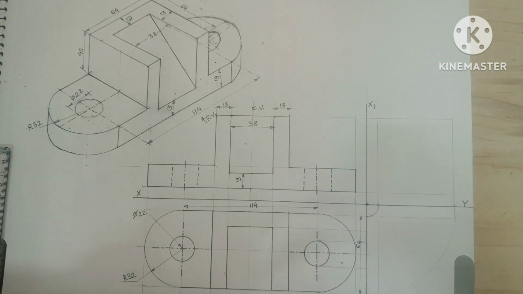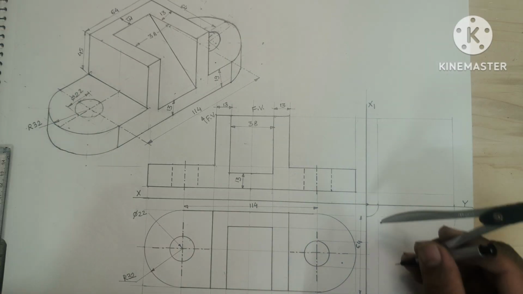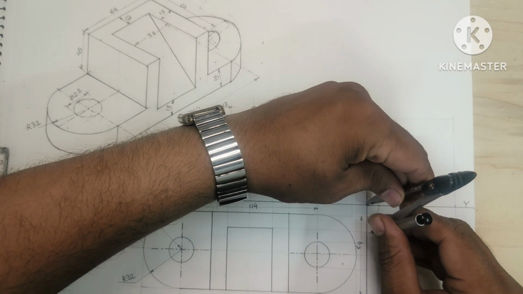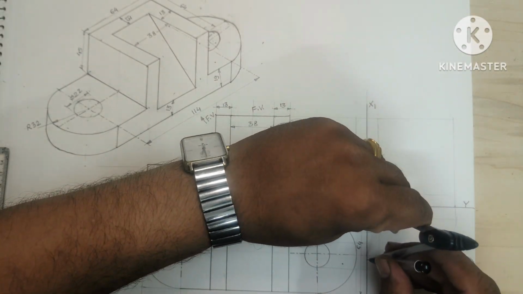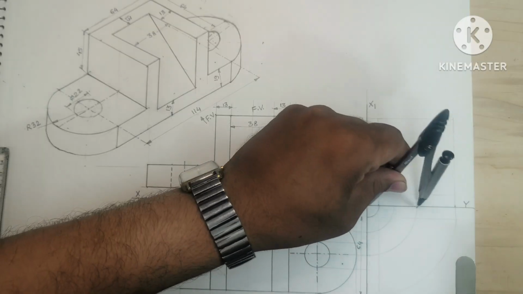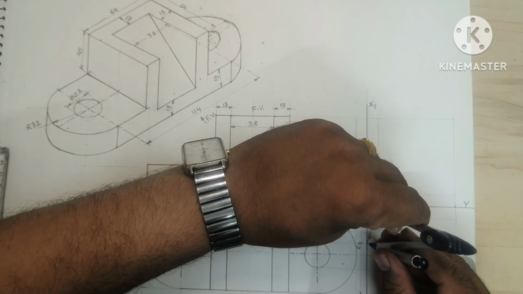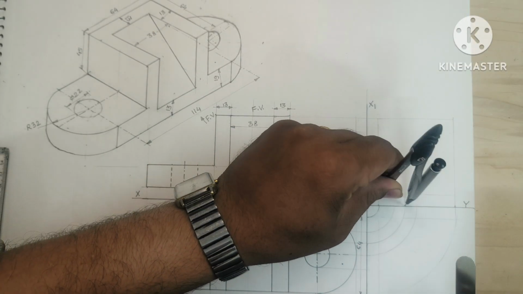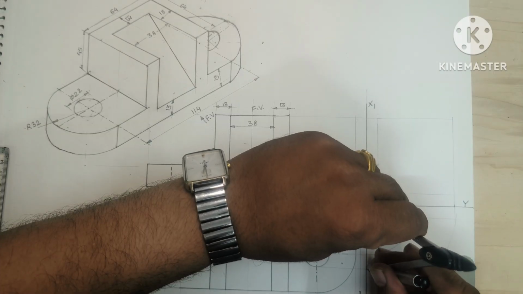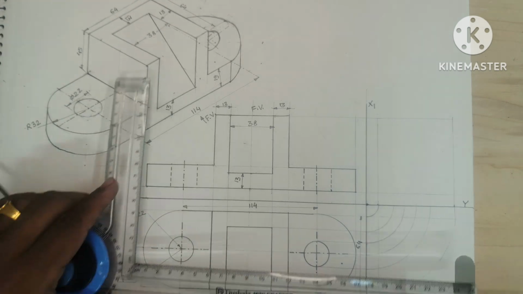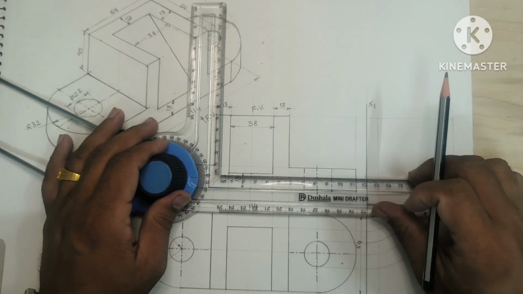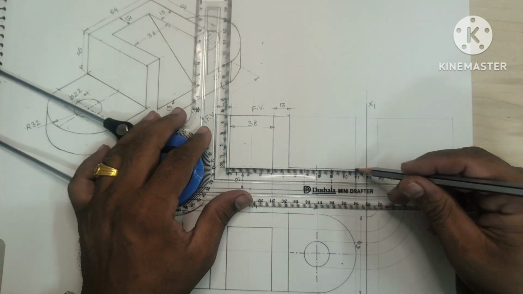First of all, transfer the dimension with the help of divider. I will be transferring the projections to the side view, and transfer the projections from the front view.